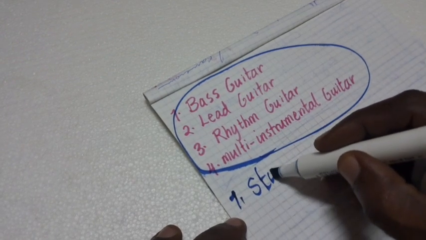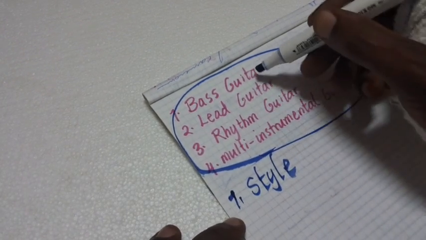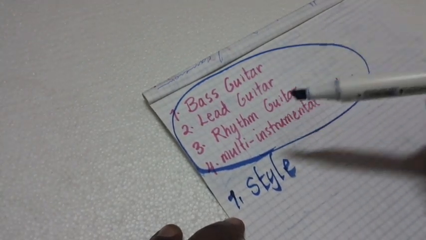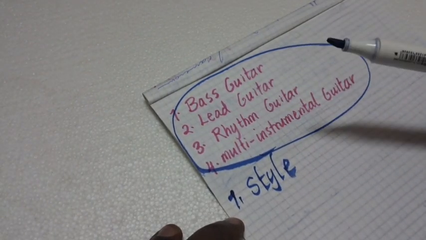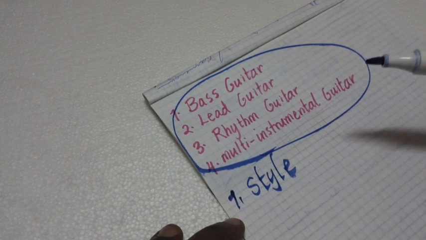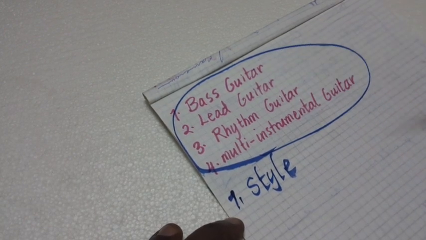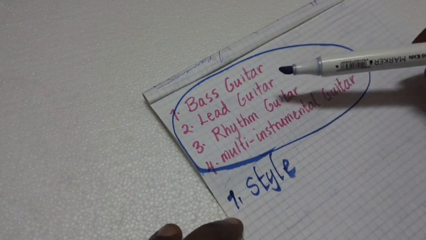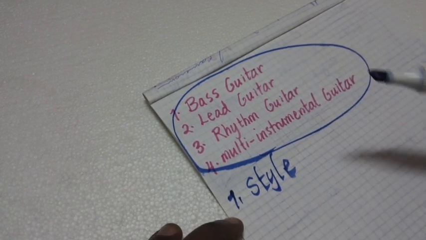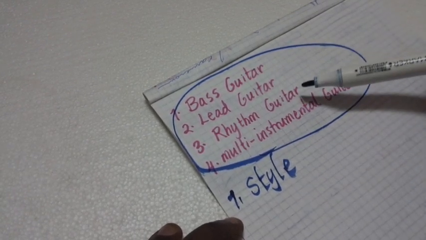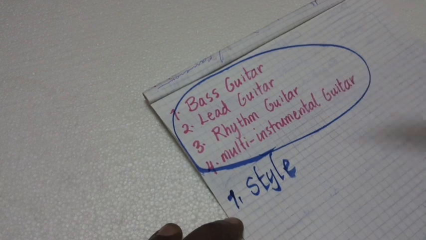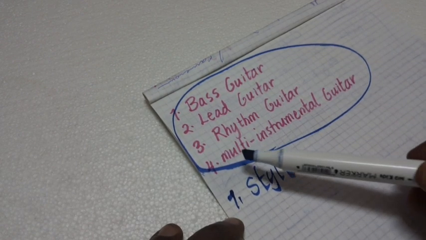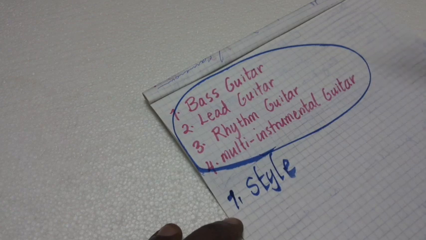The style the person is using to play makes it a bass guitar. Somebody can take the same guitar and the person is able to play bass. The person can take the same guitar and is able to play lead. The person can take the same guitar and is able to play rhythm style. The person can take the same guitar and is able to play multi-instrumental guitar style.